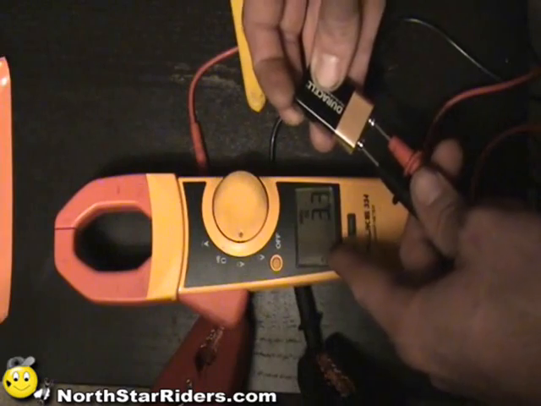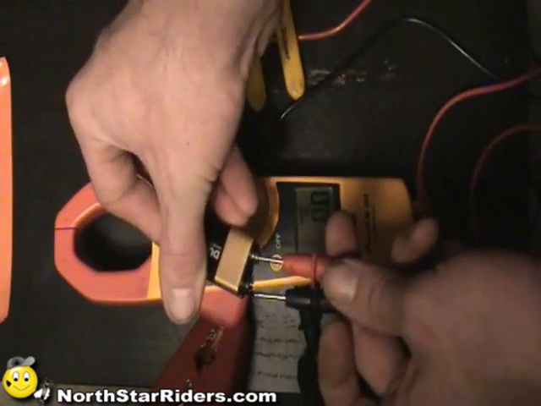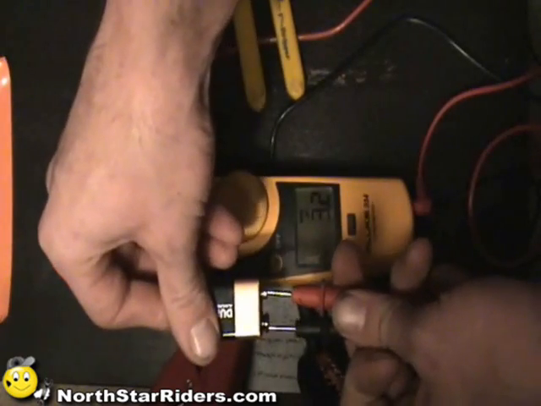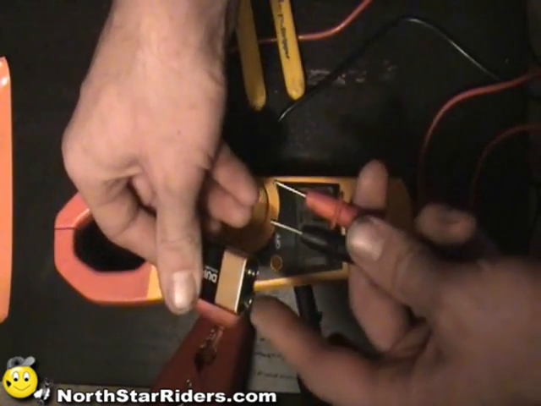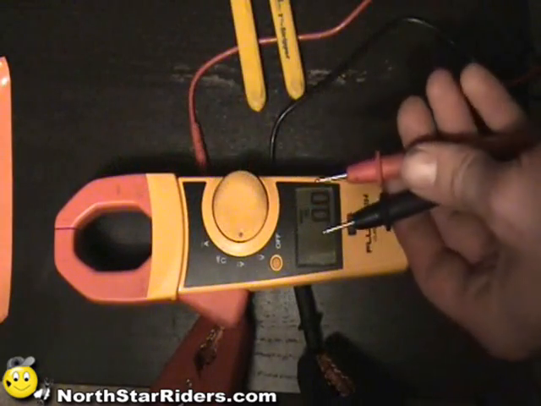and you can see the negative right down there. Basically, it's telling me that I have it reverse polarity. So that is the correct side. This is positive, this is negative. So that's how you check voltage.